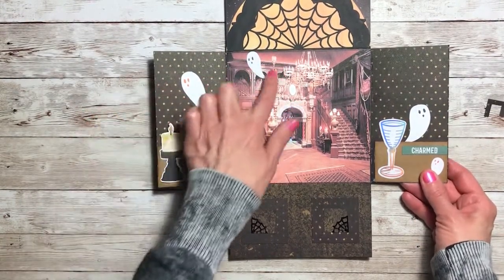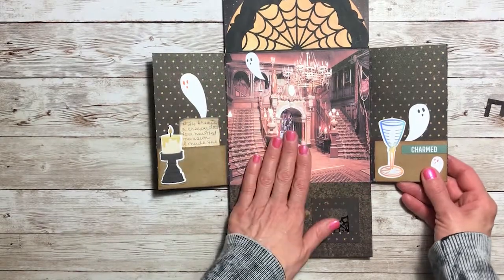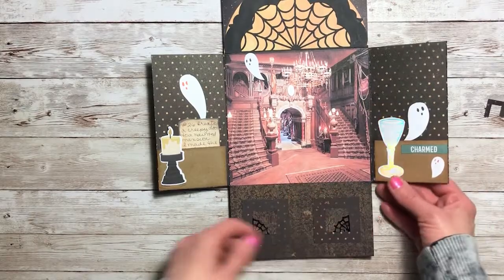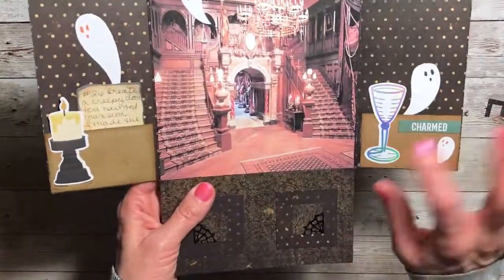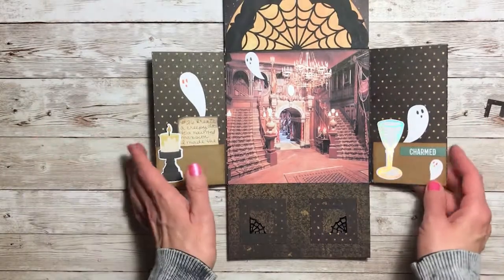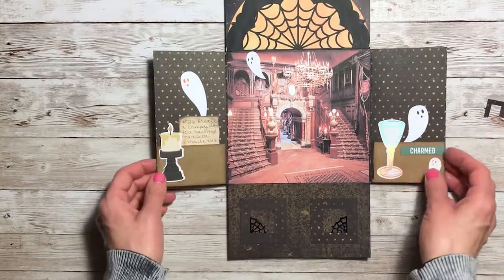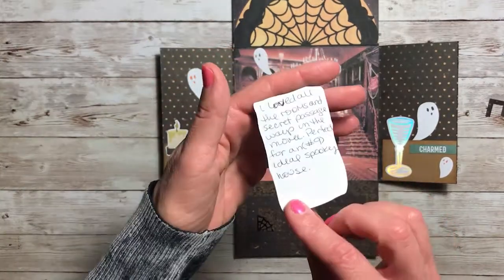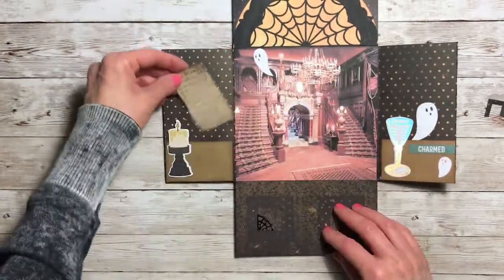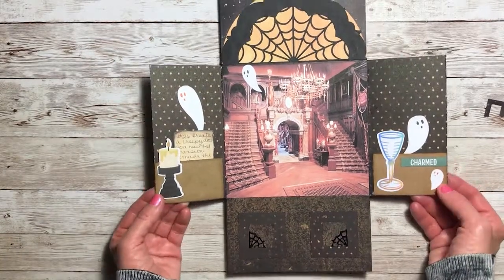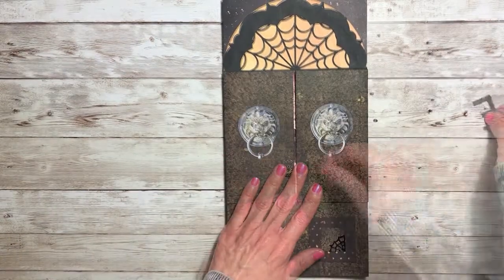So I added ghosts because there are ghosts in the Haunted Mansion, and here is the little goblet, I guess, or glass that she drinks out of when he is trying to marry her. Spoiler alert. And then on this little piece of paper, I wrote out the prompts and what I did. So I really like how that one turned out.